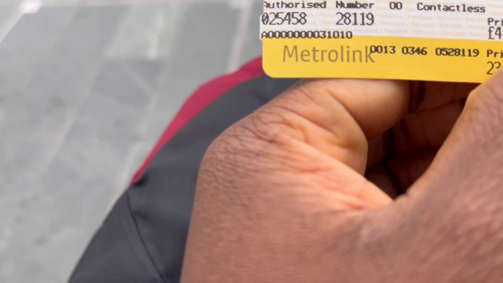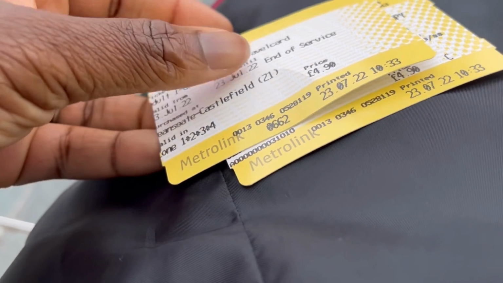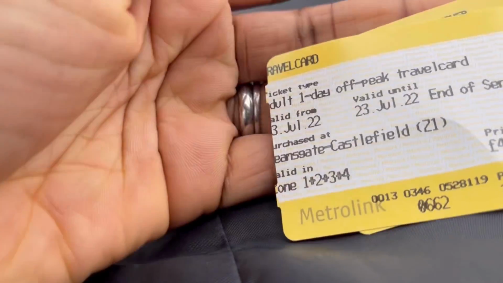Now I've gotten the ticket. Obviously I just had to use my card to pay, rather I used my Apple Pay because it's contactless and everything. So this is actually easier and it's actually cheaper. That's what you would do.